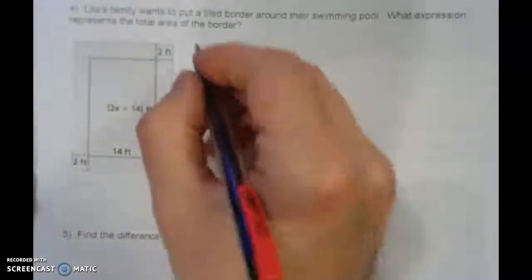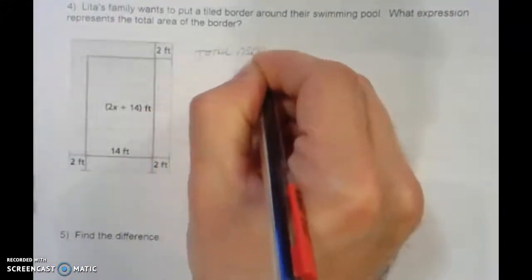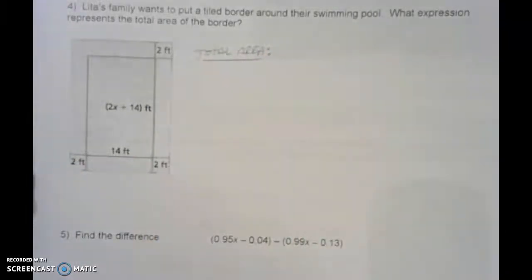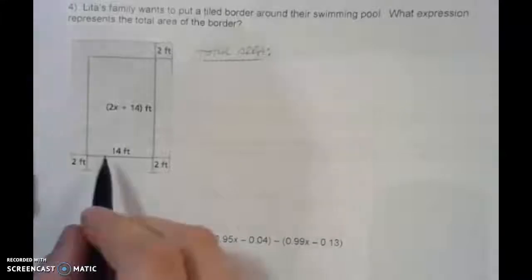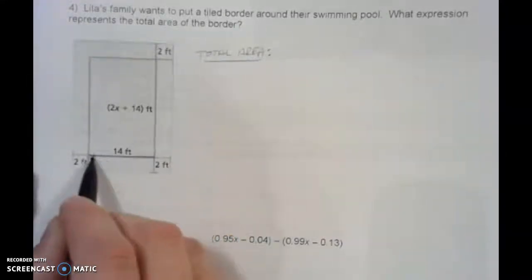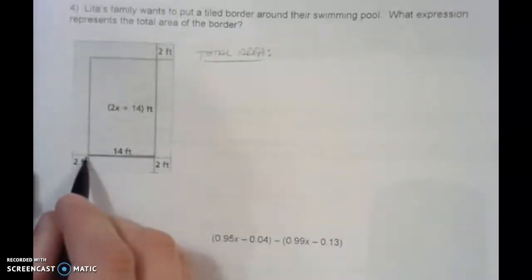So let's start by finding the total area. The shape is a rectangle, and we've talked about this before. In order to find the area of a rectangle, you have to multiply the length by the width. The pool has a length of 14 feet, and the border is 2 feet on each side.